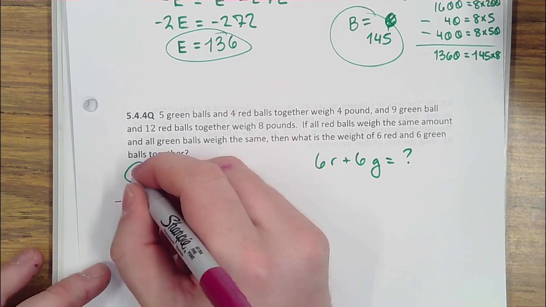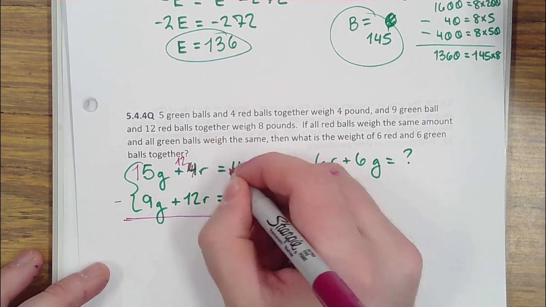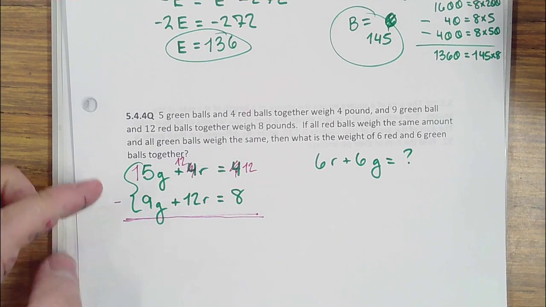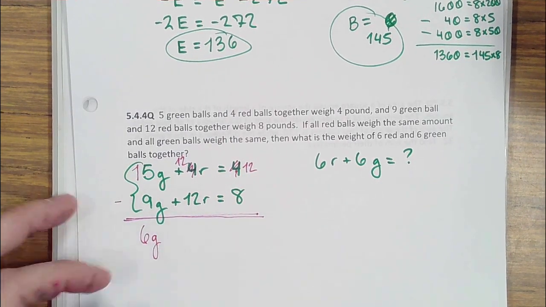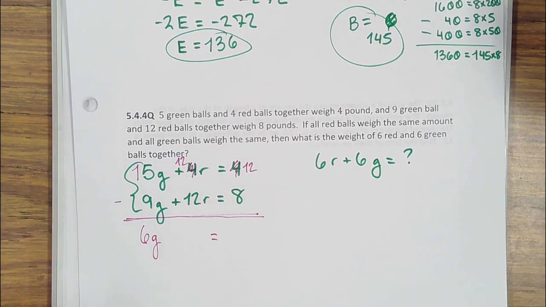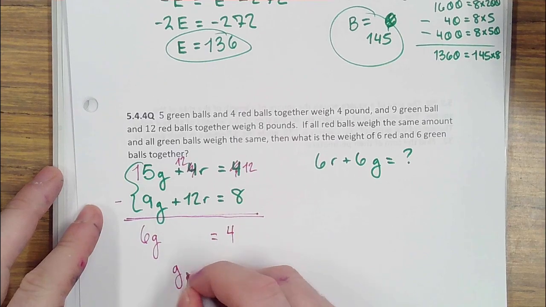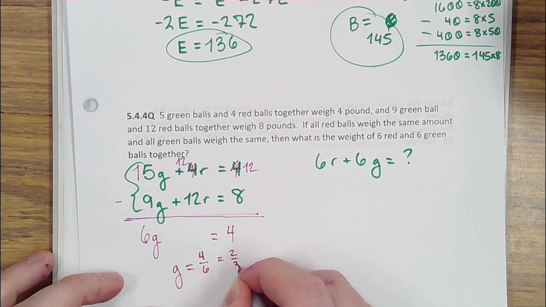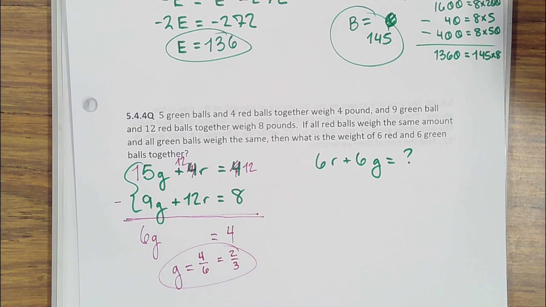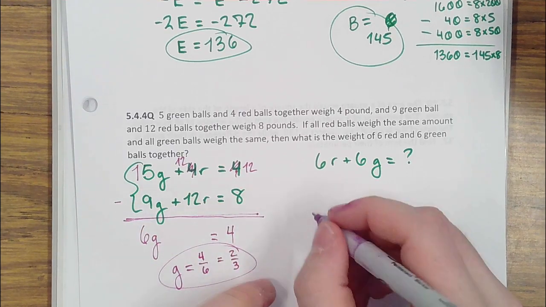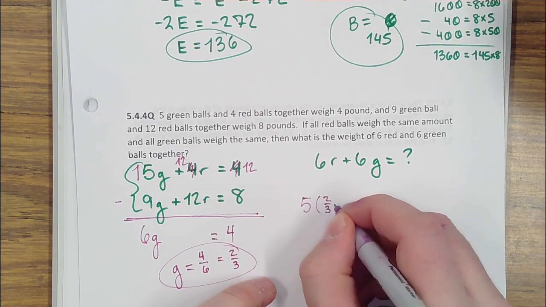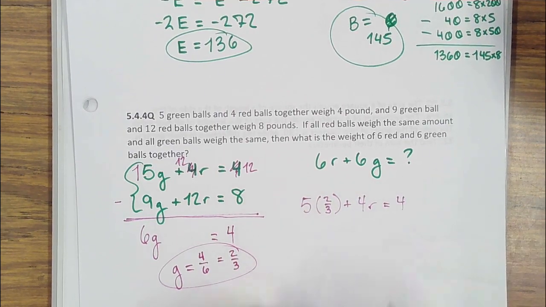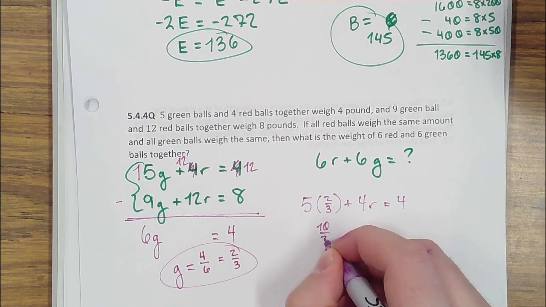So if I times by 3, that becomes a 15, that becomes a 12, and that becomes a 12. And now when I subtract, I get 6 G's, 0 R's, that's why we did it, and 4. So G is going to equal, what times 6 is 4? 4/6, right? Also known as 2/3. So G is 2/3. If we know G is 2/3, we can figure out what R is. I'll use the original equation. 5 times whatever G is, plus 4 times whatever R is equals 4. That's 10/3.